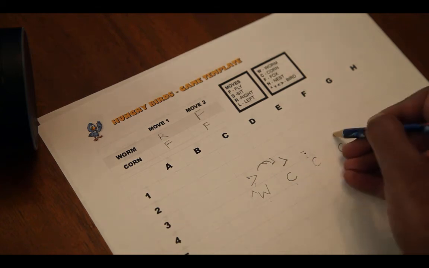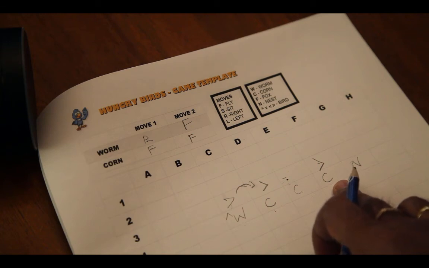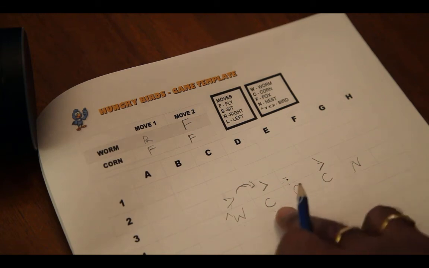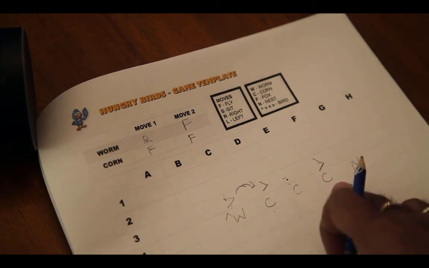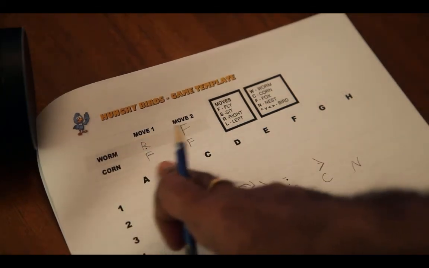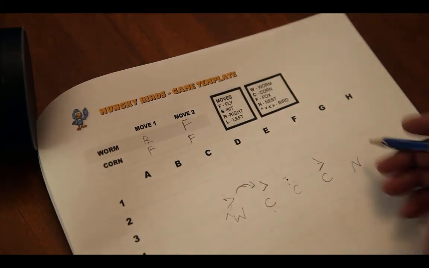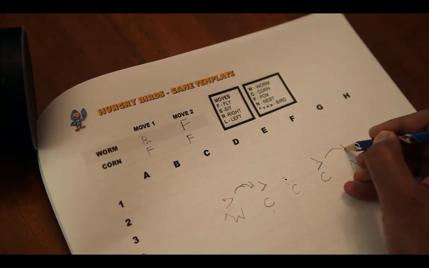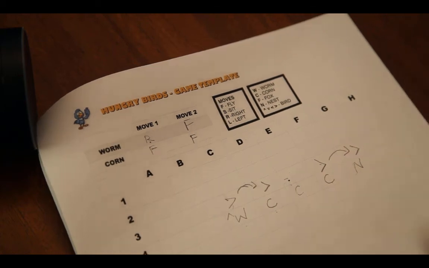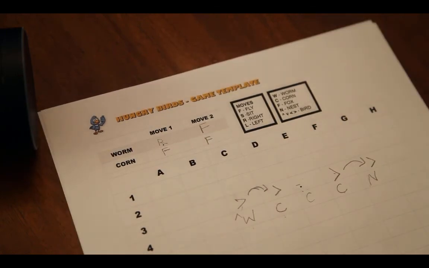So 1 and 2. So it's gonna be at this position after it eats the first corn. So now it's again at a corn square. So when it eats the corn, it's going to perform the moves that you have selected for the corn, which is forward and forward. So it eats the corn and moves here forward, and it reaches its destination. This is the game objective and this is how you play it.